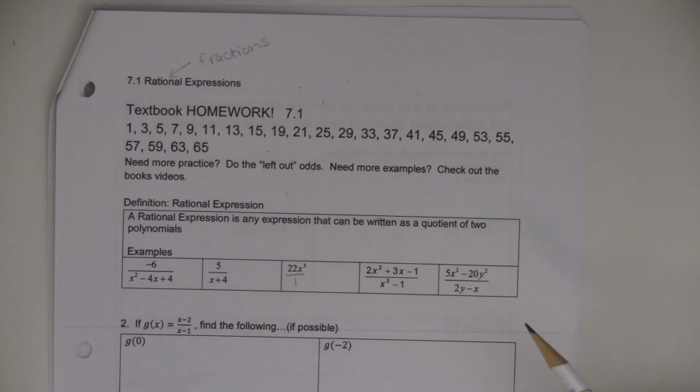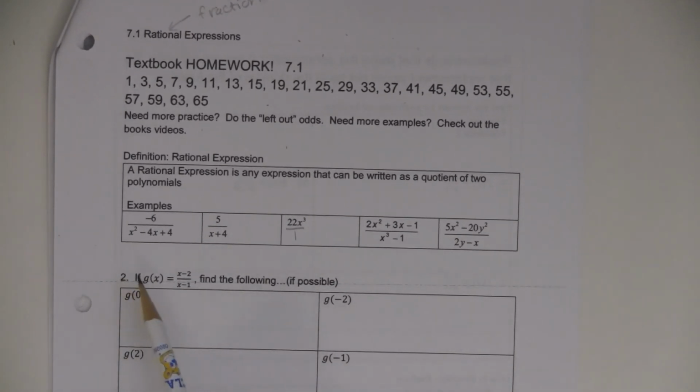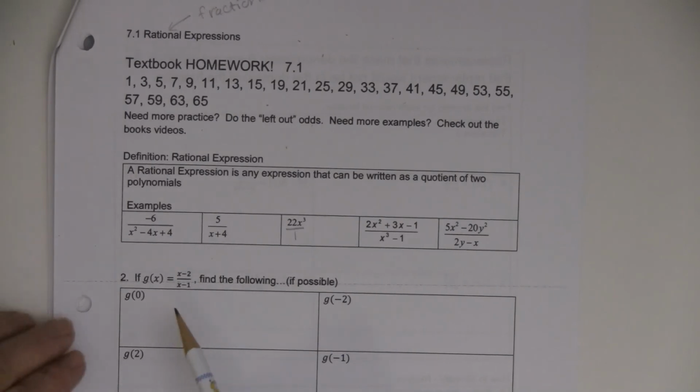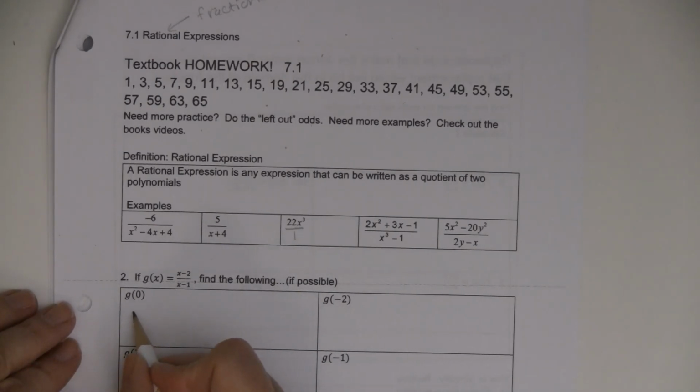And so the first thing that they had us do with everything that we've learned is evaluate. Now they're going to use the function notation that we learned in chapter 6, but all this is saying is to plug in that x is 0, to replace x with 0. So our f at x equals x minus 2 over x minus 1. I like to write it with a blank, I've told you guys before, just to get it going.